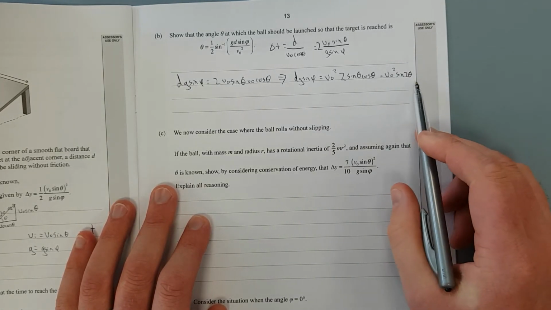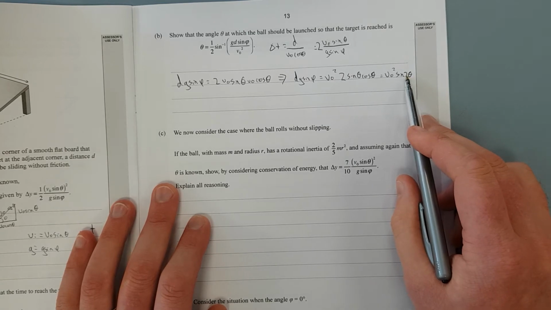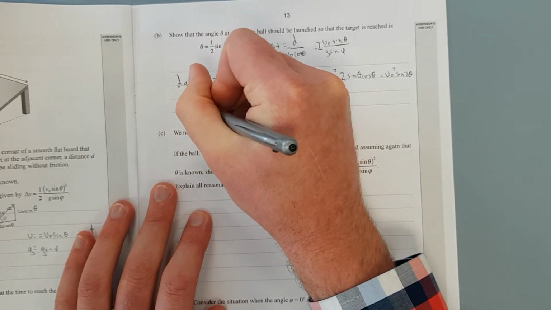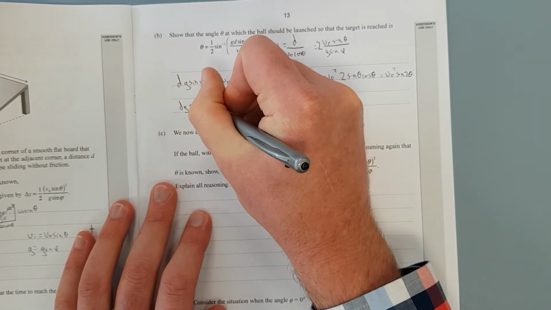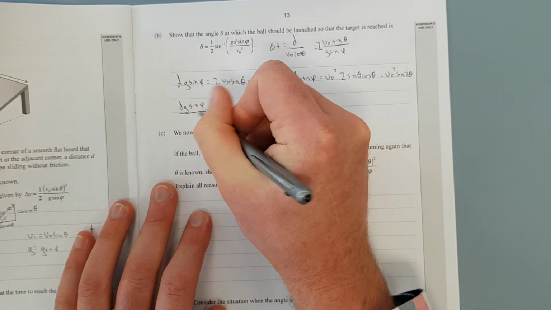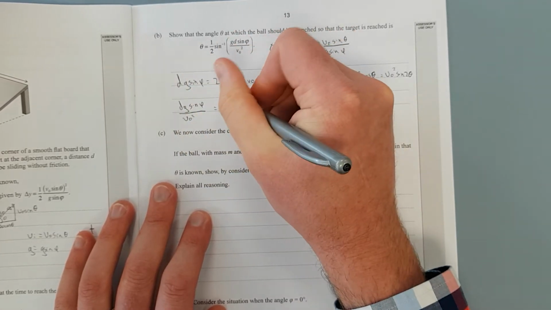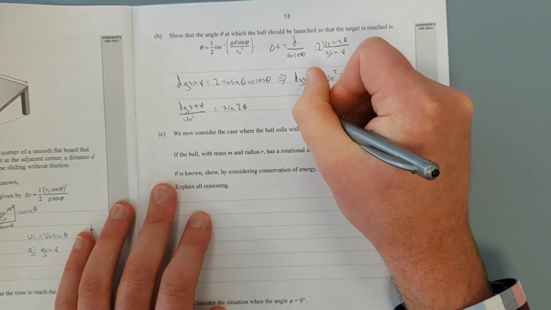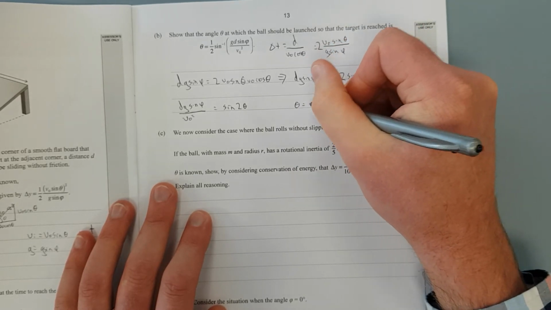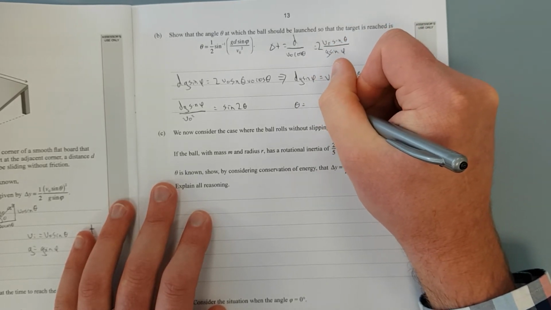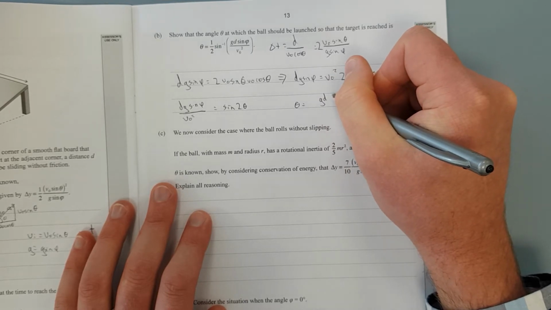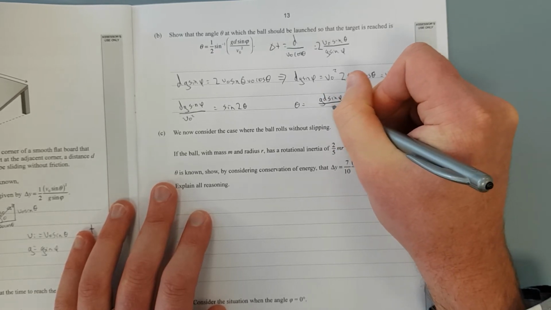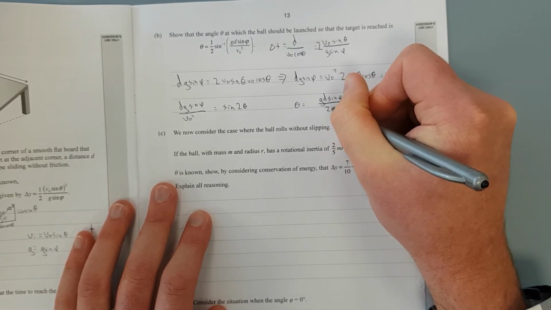There we go. And now all we're trying to do is rearrange for theta. So we've got d g sine phi divided by V naught squared is equal to sine 2 theta. In other words, theta is equal to, what did I do, I did that backwards, sine phi divided by 2 V naught.